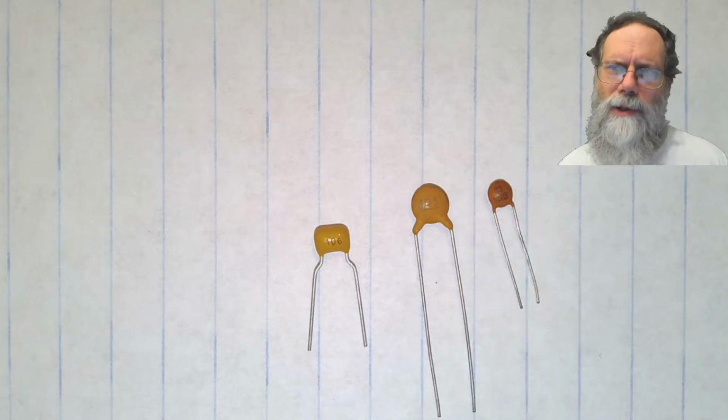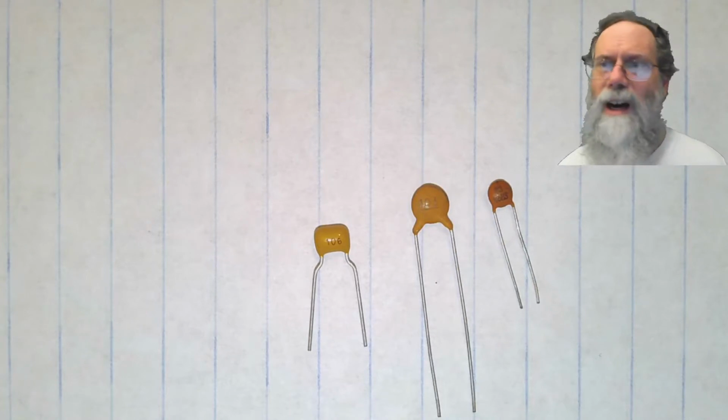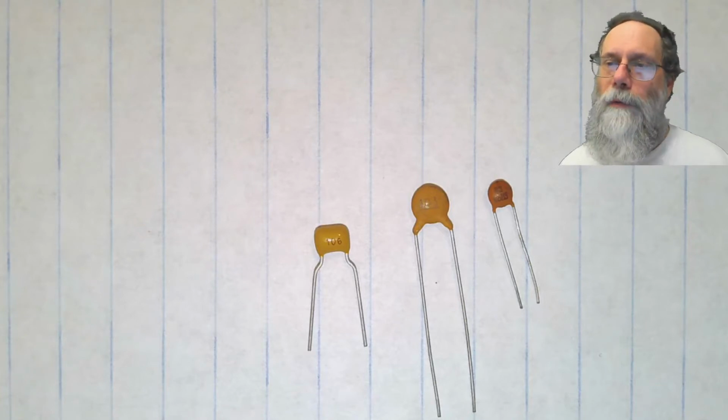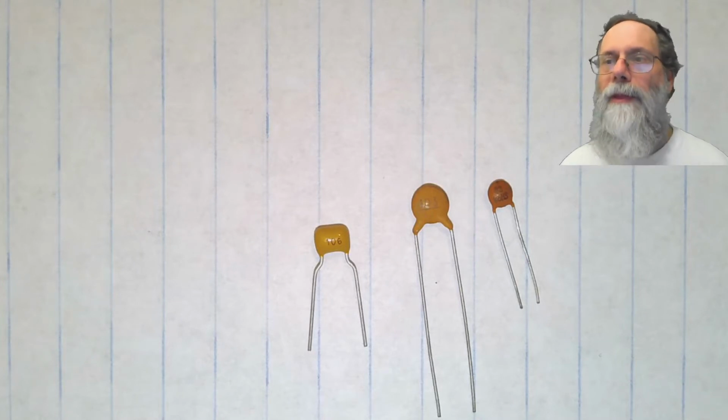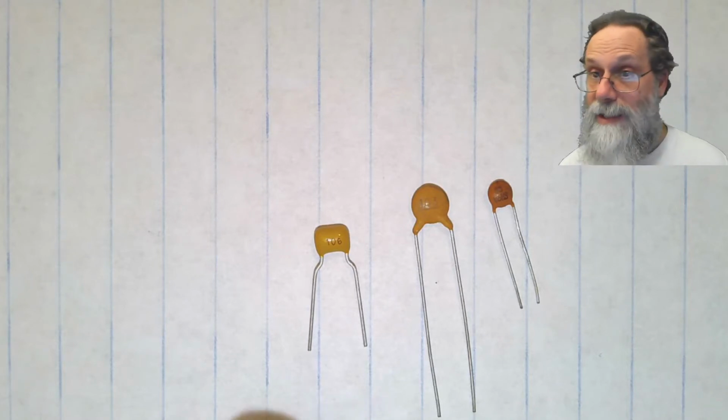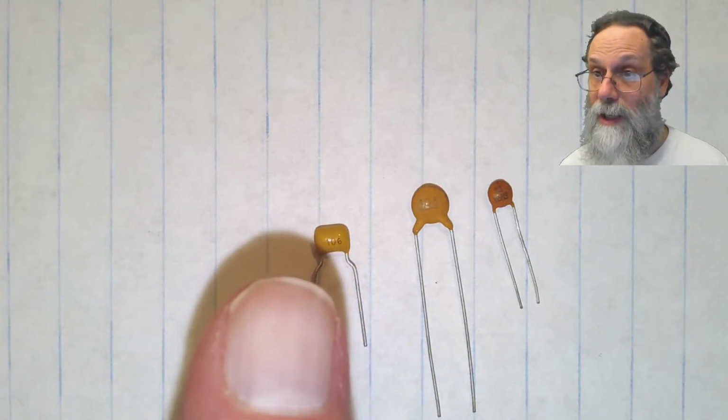How do we interpret these numbers? This is not 106 somethings. This is not 103 somethings. No. The first 2 digits are interpreted as a number, and the third digit is interpreted as a power of 10. So this is 10 times 10 to the 6th.